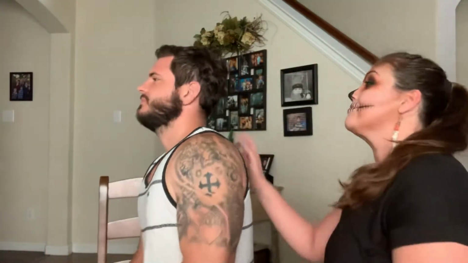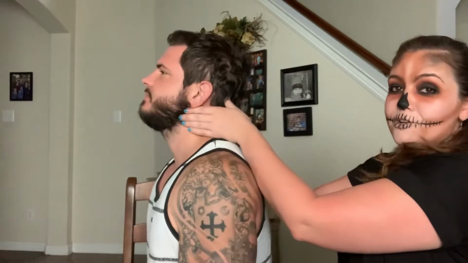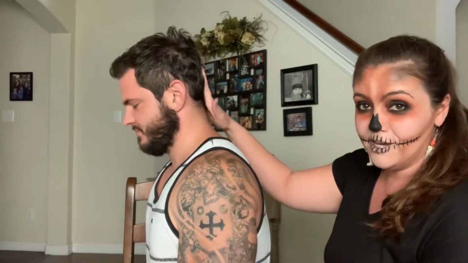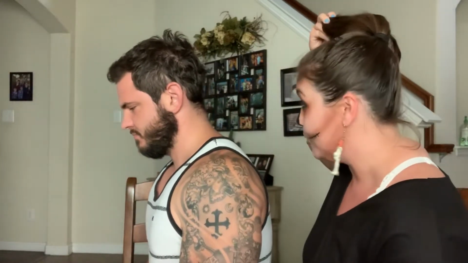And then we turn to the side. Okay. You can see how his sticks out a lot more. He has a bigger bump right there, whereas mine is really small. I have a really small head anyways, but it just goes straight down.